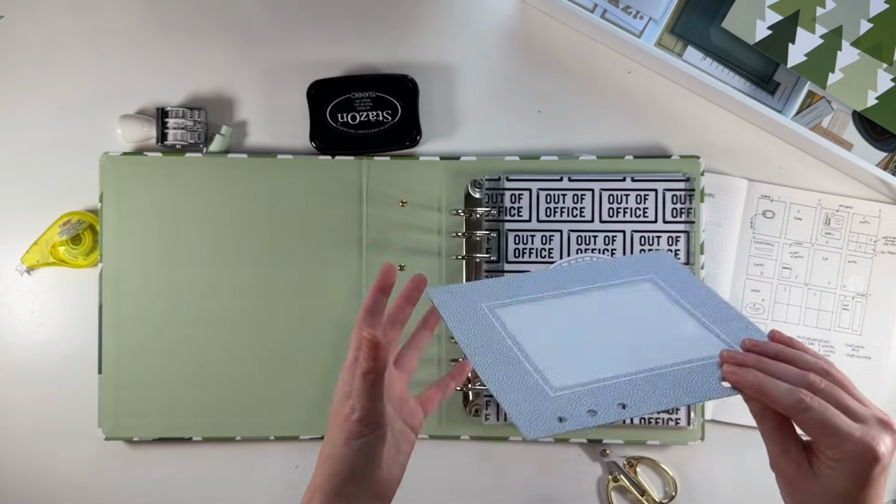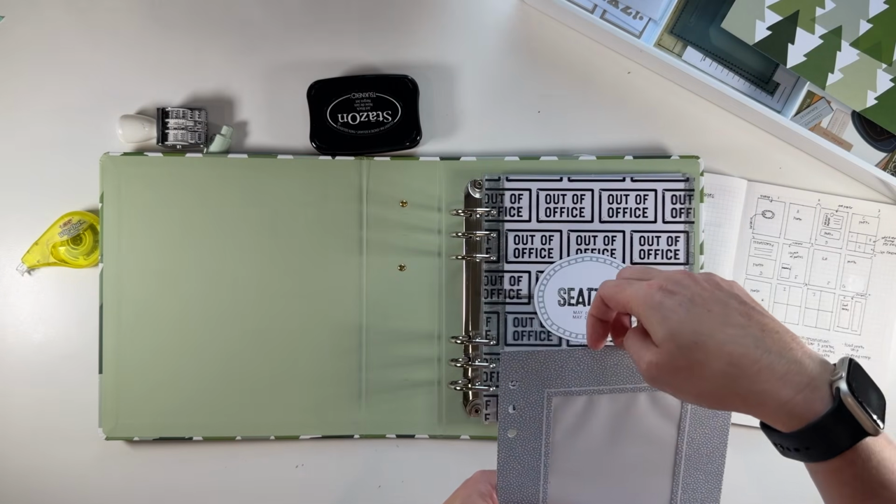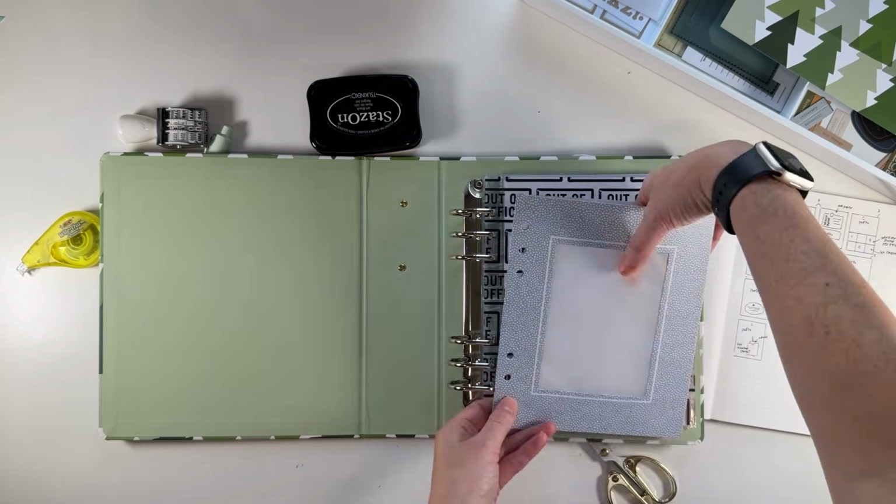I also could use like this. So there's this pocket, which is like this.